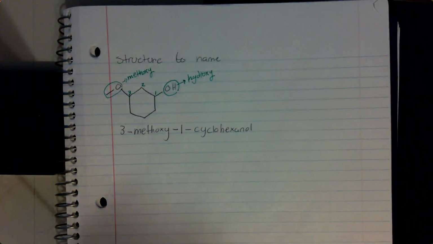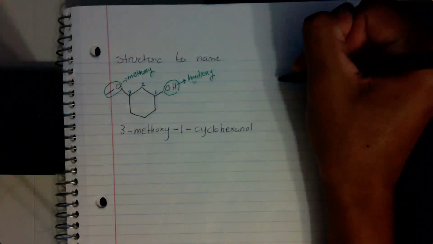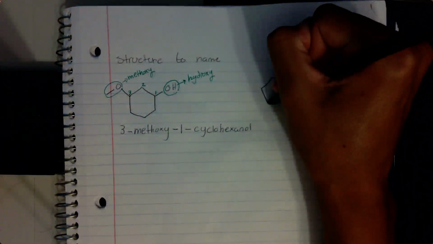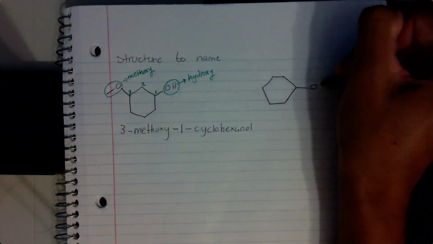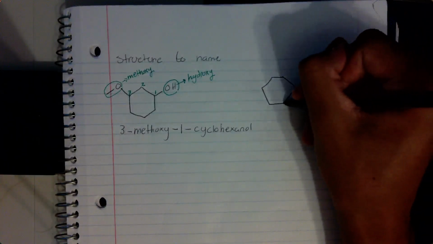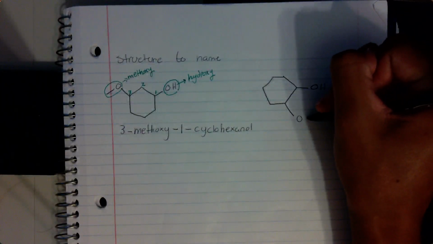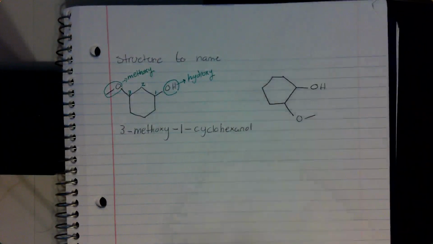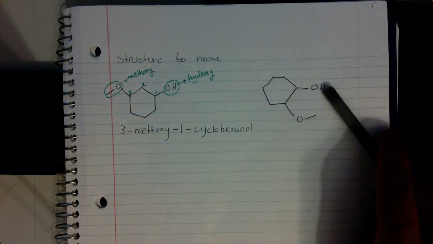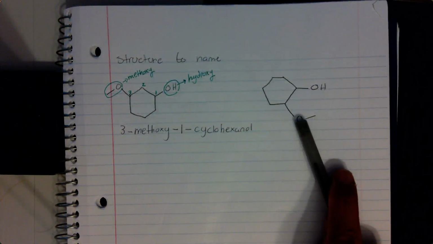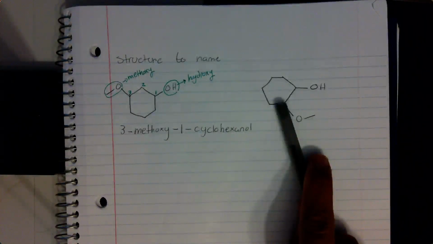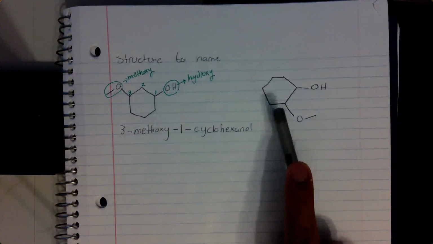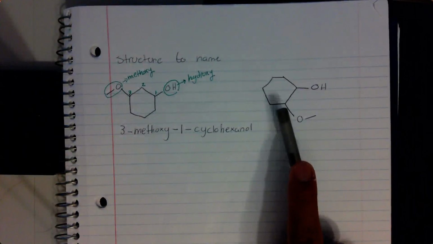So if we look at the next example, or the molecule right next to this one on the PowerPoint, we see that we have an alcohol which is directly adjacent to a methoxy group. So we have the hydroxy and the methoxy. So this one would simply be 2-methoxy-1-cyclohexanol. So this one would be 2-methoxy-1-cyclohexanol.